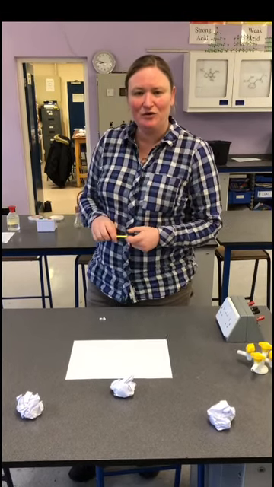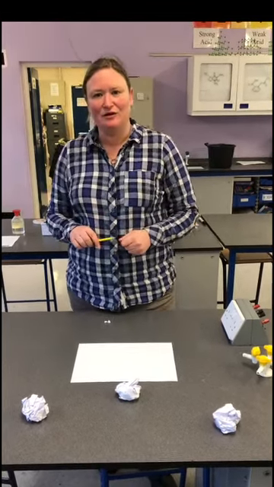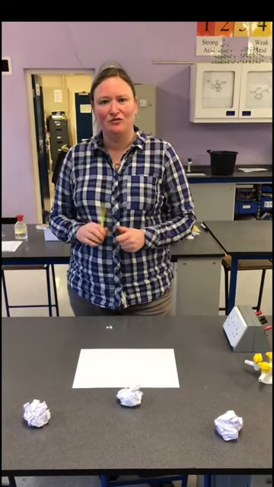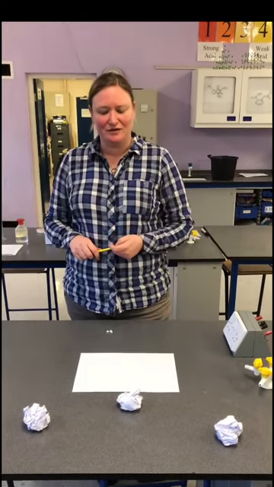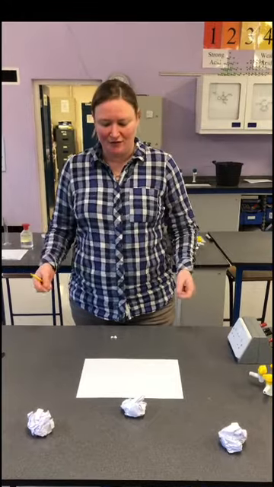Hello Year 11, we're going to do another experiment. Today we're going to look at the effect of surface area on the rate of reaction, so how quickly a reaction is going to happen. But what is surface area first?